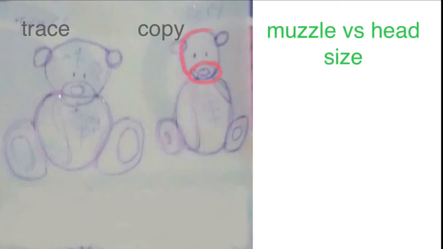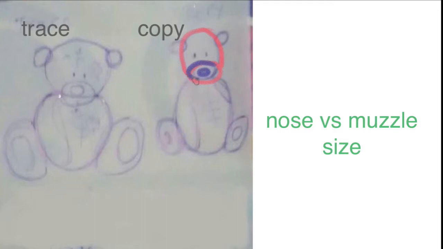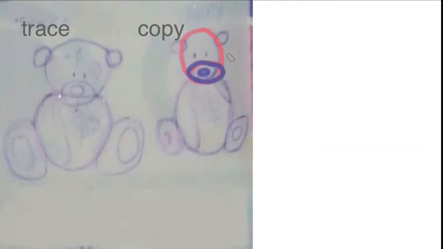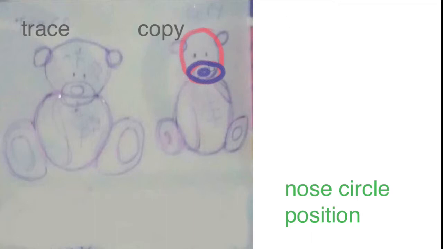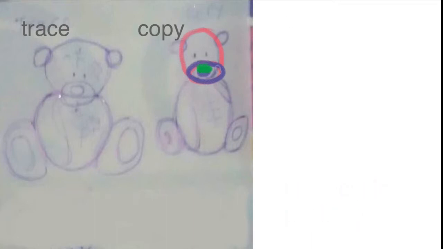Deep practice is when you zoom in on a small part of what you're copying and you correct the details one tiny part at a time. And so here I'm looking at the muzzle because that is where things are going on here. I'm looking at the size of the muzzle circle in relation to the entire size of the head. Then I'm looking at the size of the nose in relation to the rest of the muzzle. And finally, I'm looking at the position of the nose circle in relation to the muzzle circle.